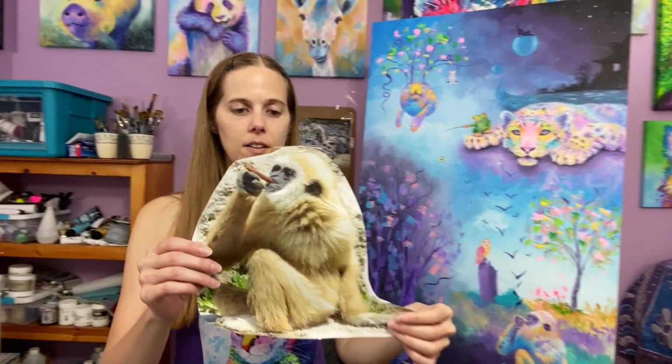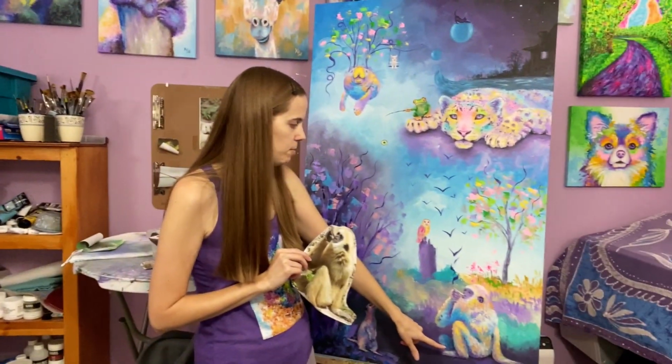I love allowing my surrealism pieces to evolve as I'm creating them, and so I can just let my imagination loose on them time after time. And I kind of create different iterations of that. I'll share how I do that in a minute. But I want to show you one of the reference photos of the gibbon that I have here at the bottom of the piece.